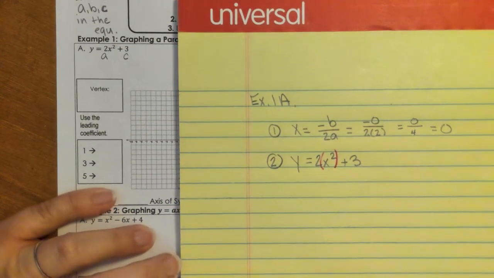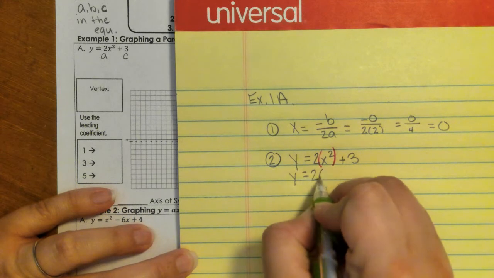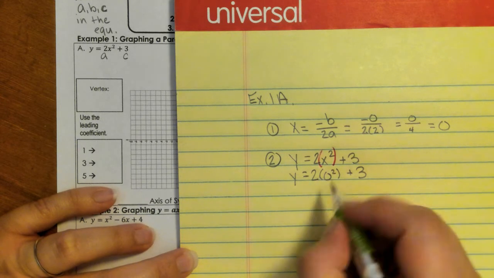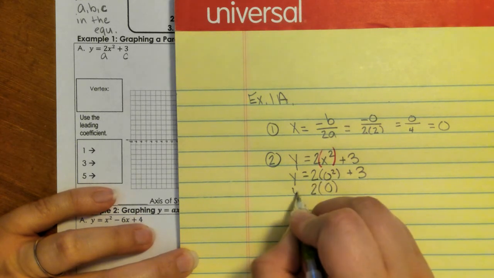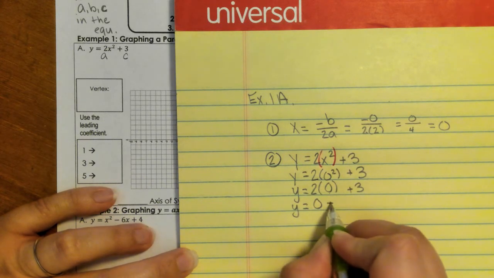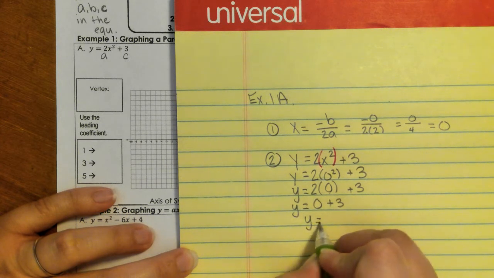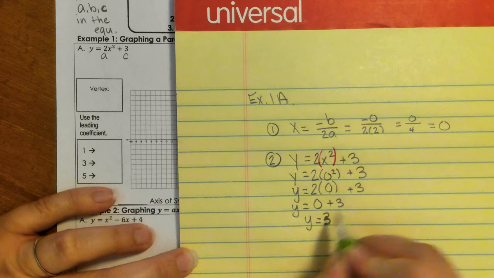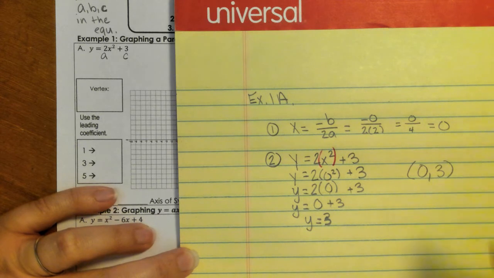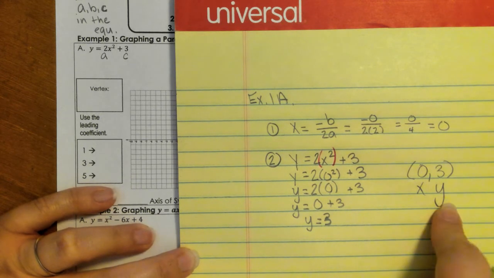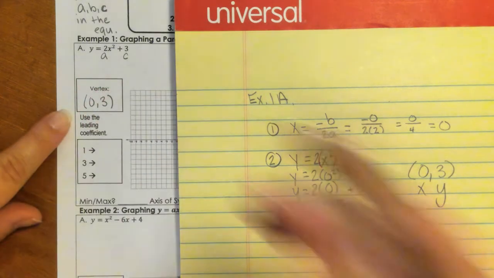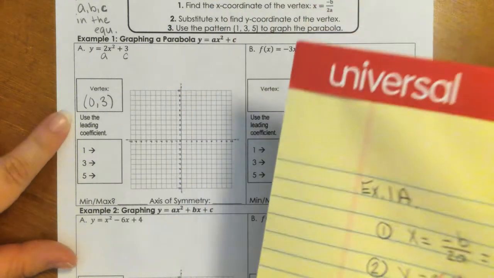Now I would say, well, x is 0, so 0 squared, and I put it in parentheses. So 0 squared is 0. And then I have 2 times 0, which is 0, plus 3, making y 3. So what I have learned from this information is that my vertex is 0, 3. Okay, x and then y. And then I would go record this right here in my problem. So my vertex is 0, 3. Okay, I'm going to put this aside for now.